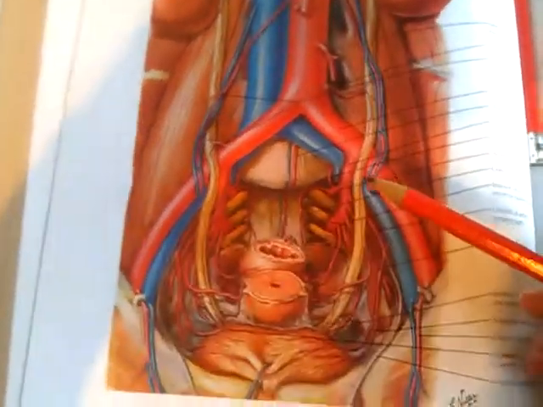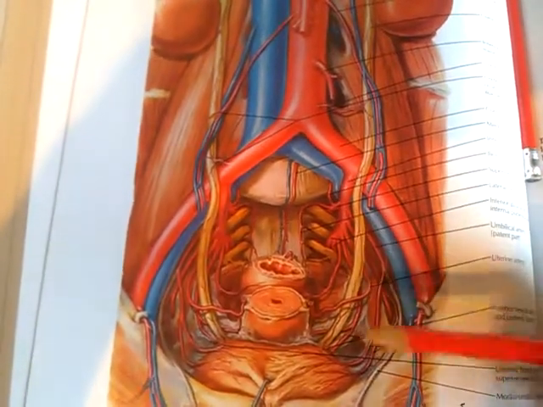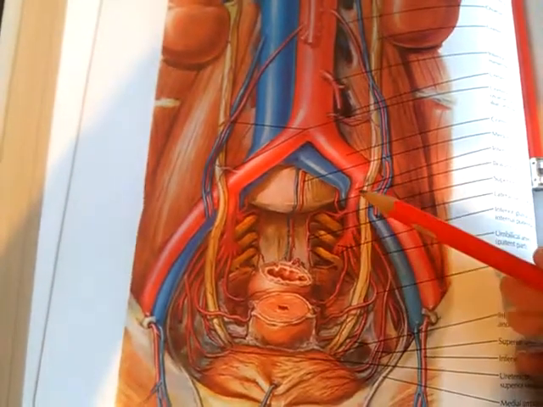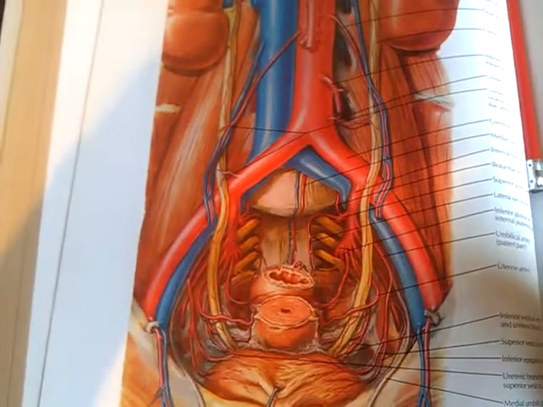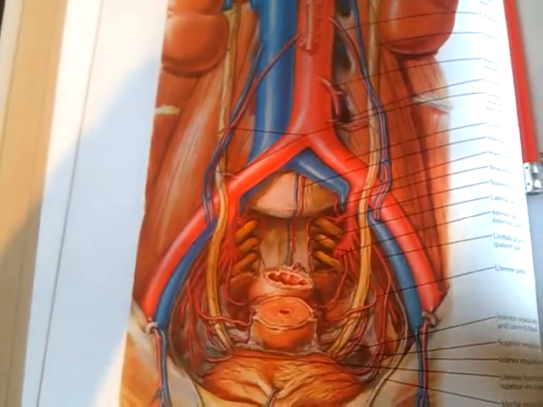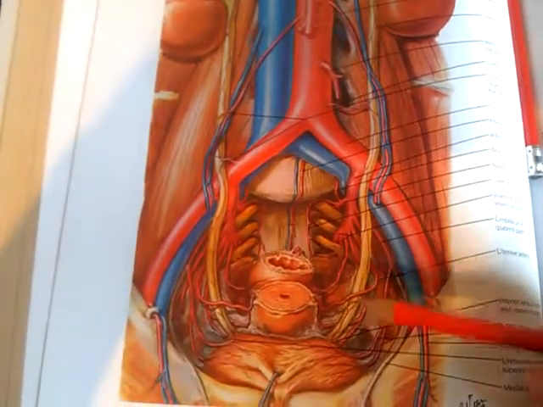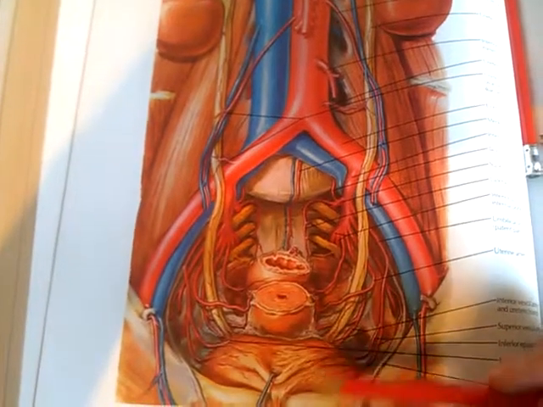The pelvic part of the ureter runs in extraperitoneal areolar tissue. It lies in front of the internal iliac vessels. This is the internal iliac artery. In males, the ureter is crossed by the deferent duct and is related to the seminal vesicles, which would be behind the urinary bladder. This is a female.